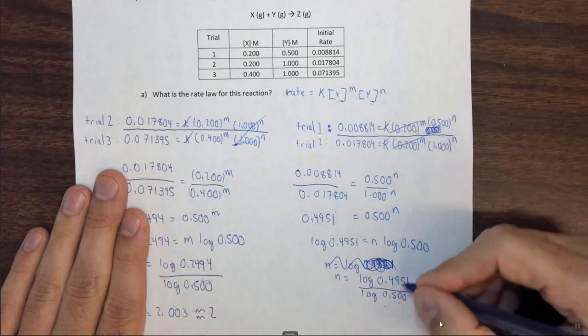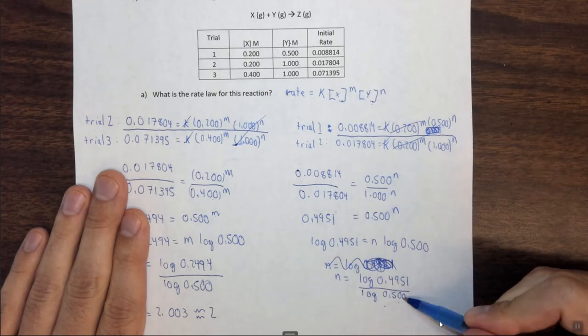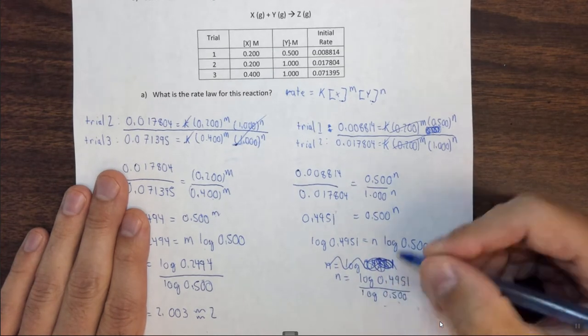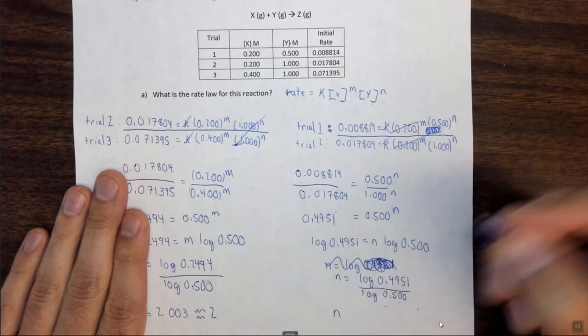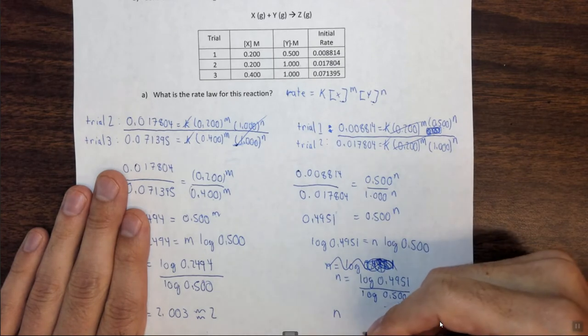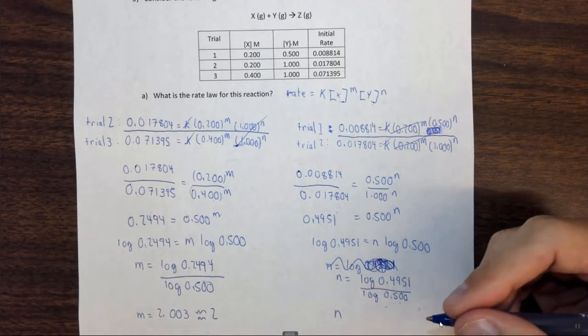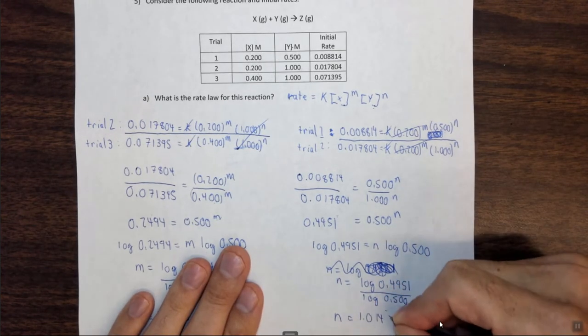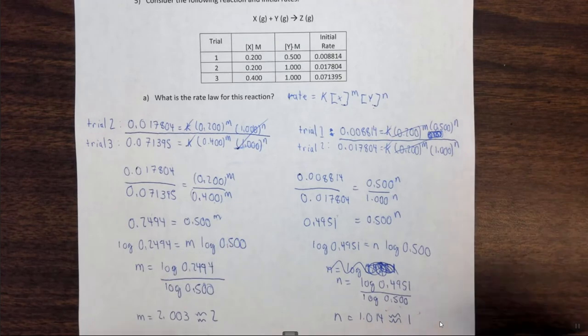When you do this math, you can tell that this number is about a half. And this number is a half, so it's going to be 1, because we have the log of a half over the log of a half, which is the same thing over itself. But n equals 1.014, which is approximately 1.